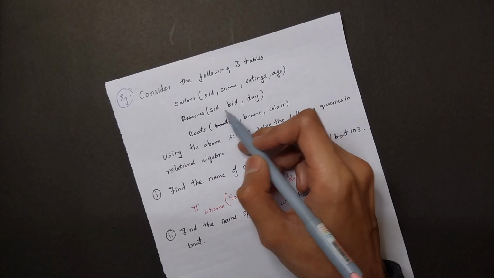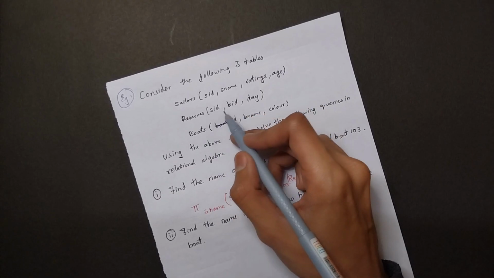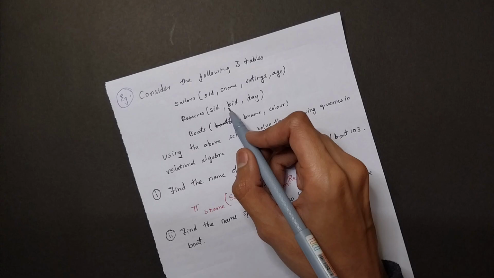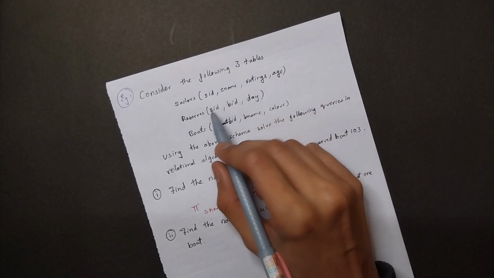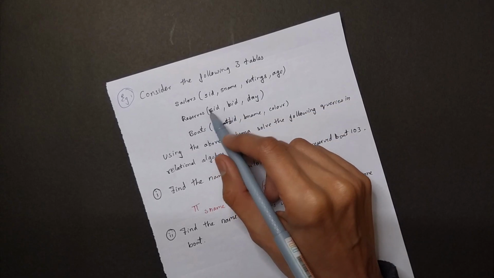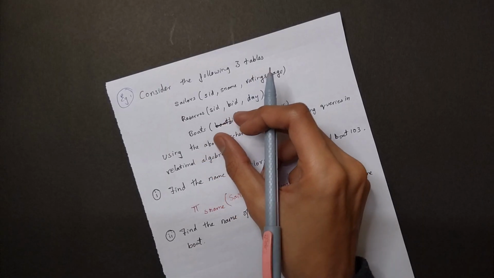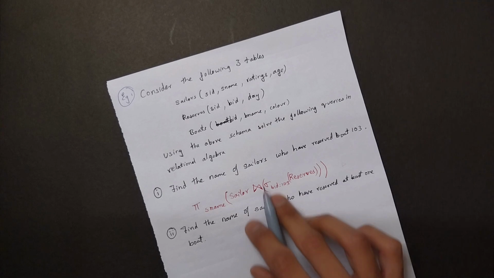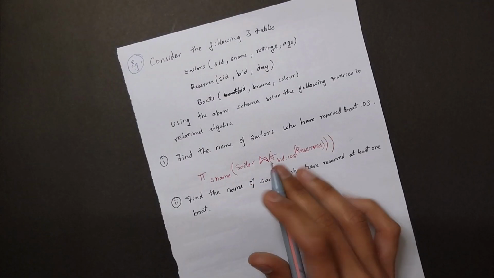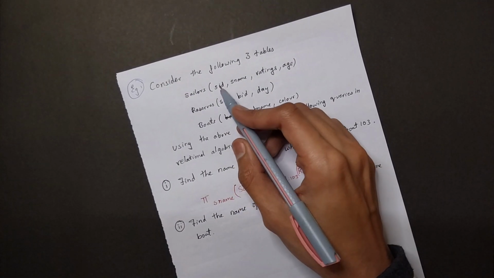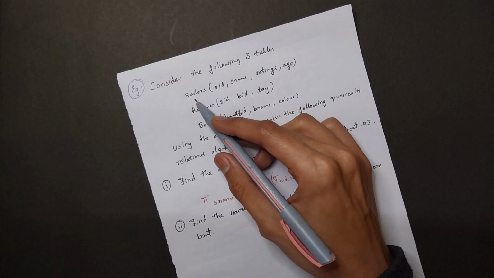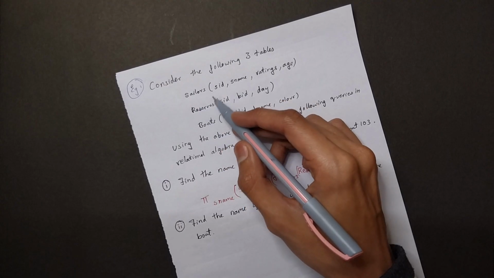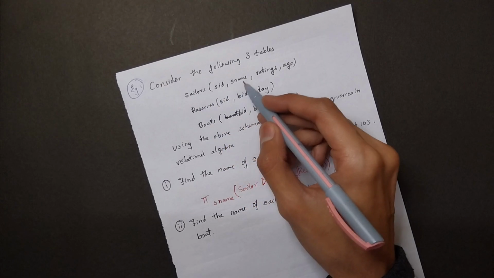The SID and BID have been assigned to it, so the SID has a BID, meaning boat ID. We need to look at the reserves table and select only the SID. But they say that we need the name. How do we find the name? You can see SID is also present in sailors. So we join reserves with sailors and then print the S name.